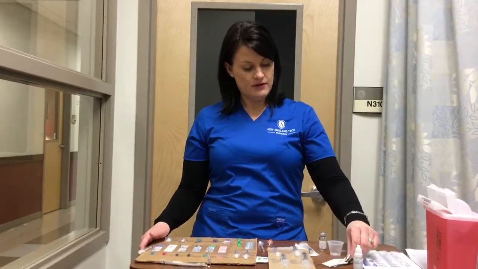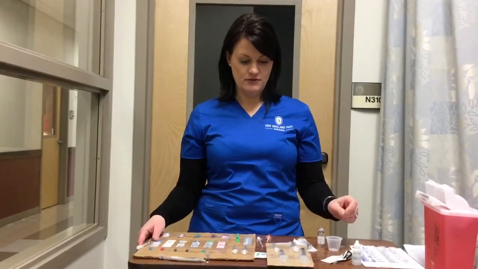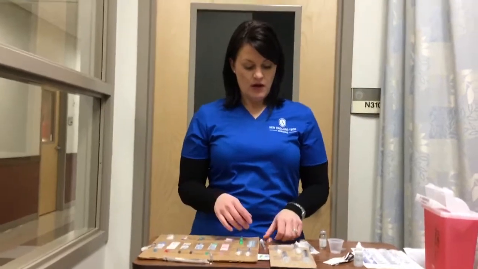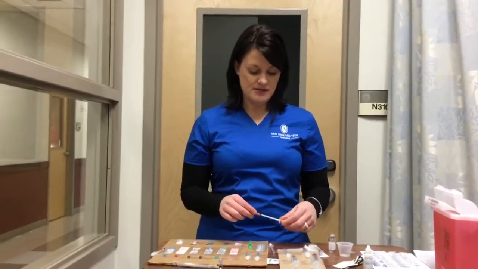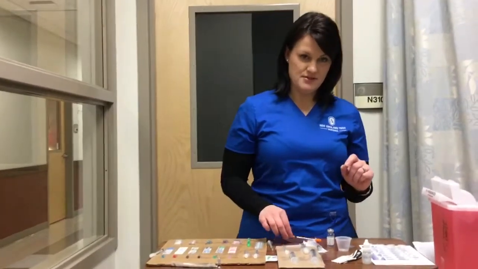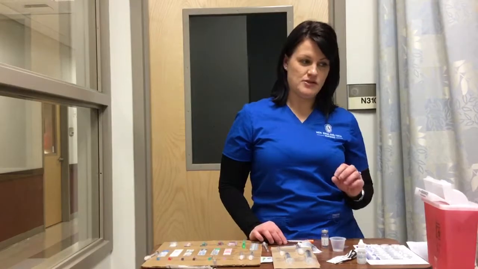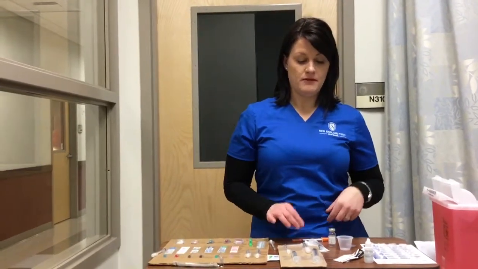Okay, moving on, we're going to talk about injections. So we'll start with subcutaneous injections, and a good example of a subcutaneous injection is the insulin injection. So for insulin injection, you'll want to make sure that you use an insulin syringe. Insulin's measured in units. Insulin is going to go into the patient's stomach.